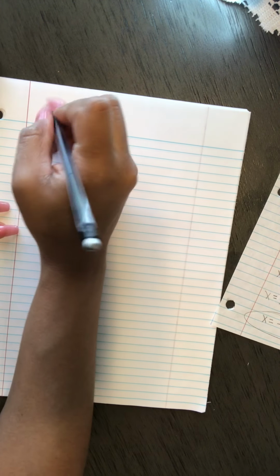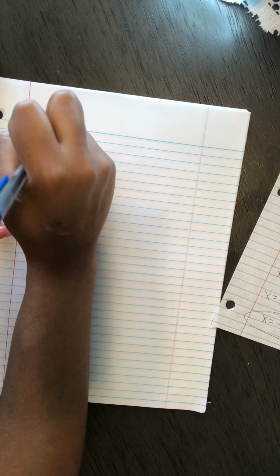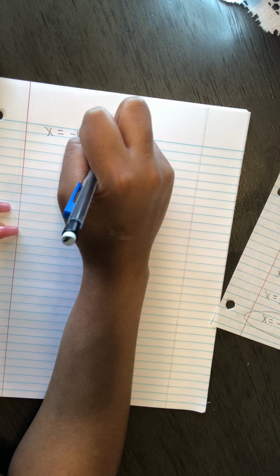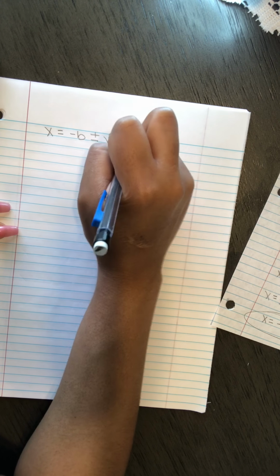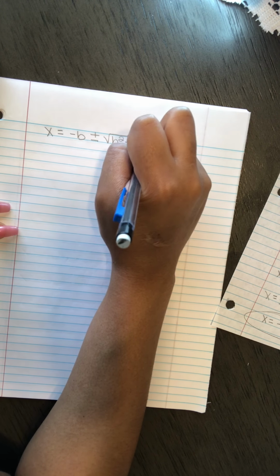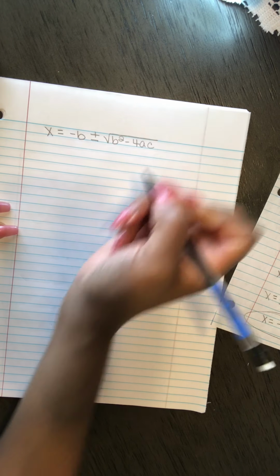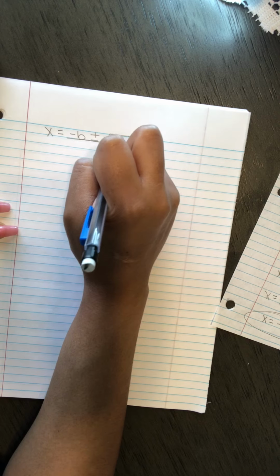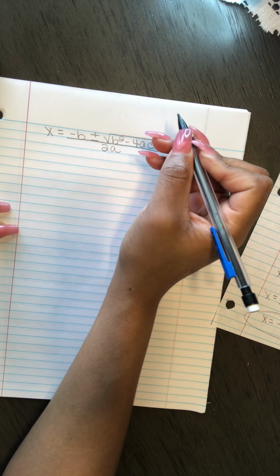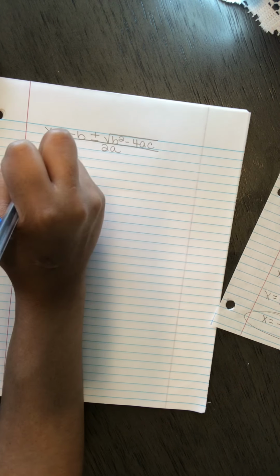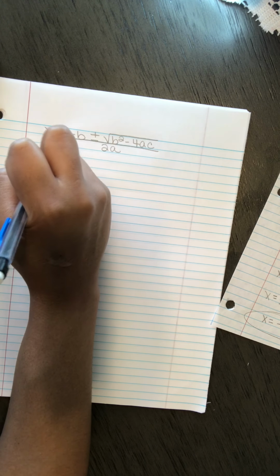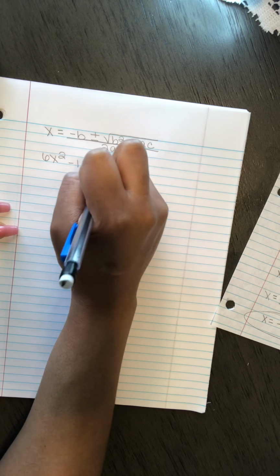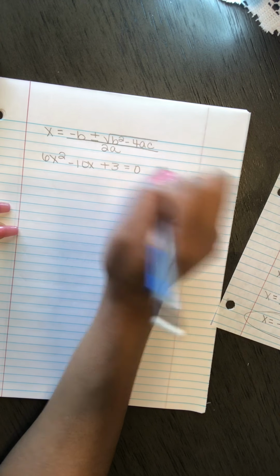All right, my quadratic formula is x is equal to negative b plus or minus the square root of b squared minus 4 times a times c all over 2 times a. The quadratic function that we're going to be trying to solve for is 6x squared minus 10x plus 3 is equal to 0.